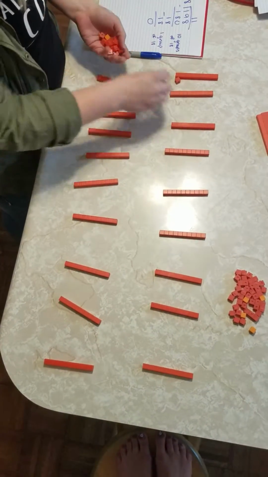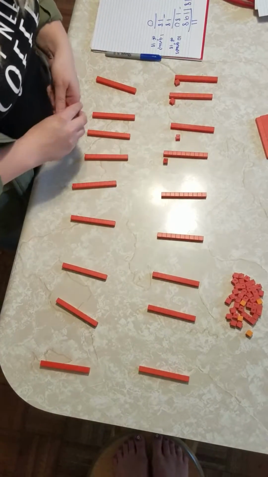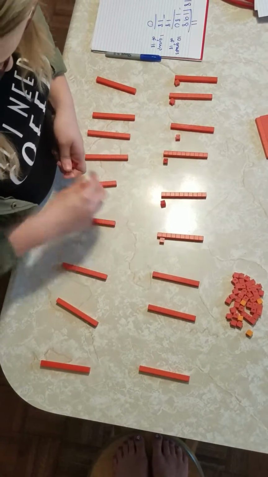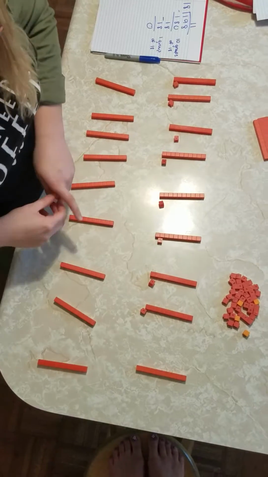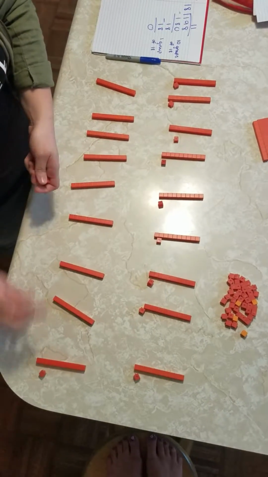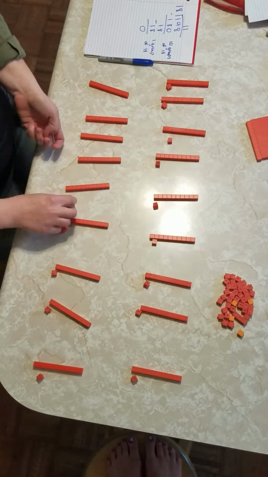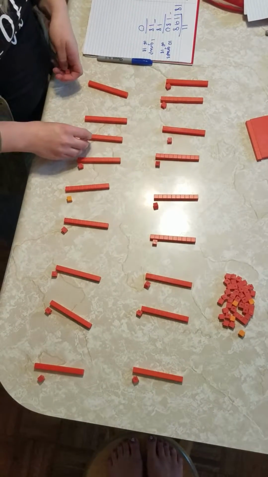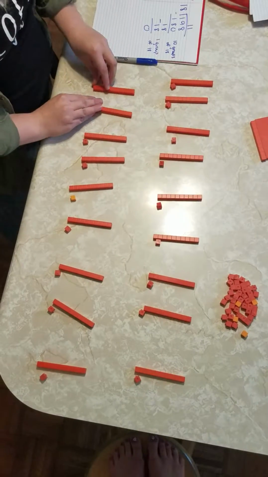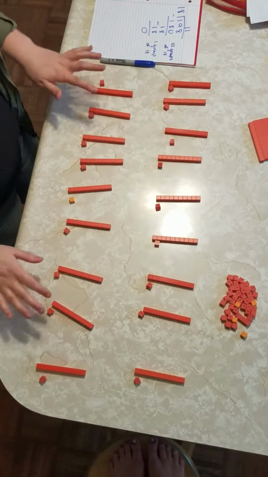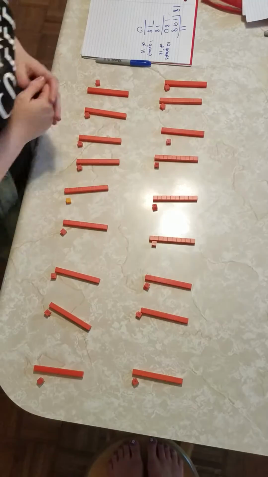So 1, 2, 3, 4, 5, 6, 7, 8, 9, 10, 11, 12, 13, 14, 15, 16, 17, and 18. So then we don't have any remainders. This is all out of the problem now.